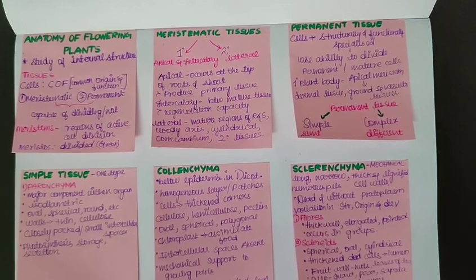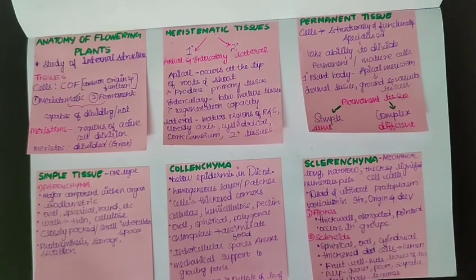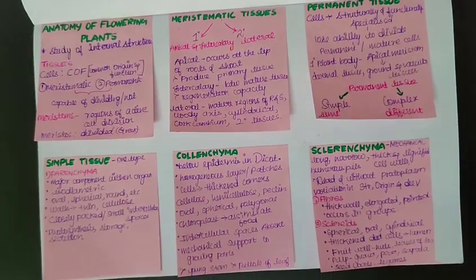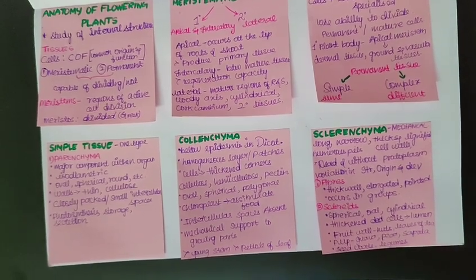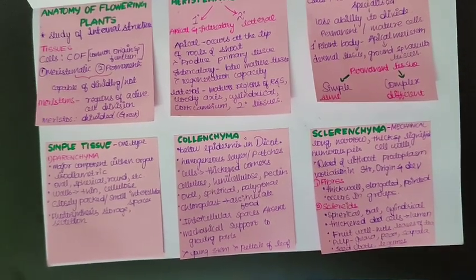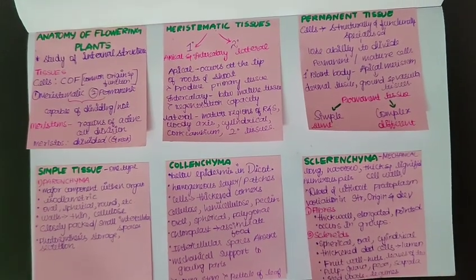We will start with a new chapter, Anatomy of Flowering Plants, from class 11 Biology. So what is anatomy? Anatomy means internal structure. In the previous video we dealt with the morphology of flowering plants, where morphology refers only to the external structure. Here in anatomy we will be talking about the internal structure. So let's get into the video.